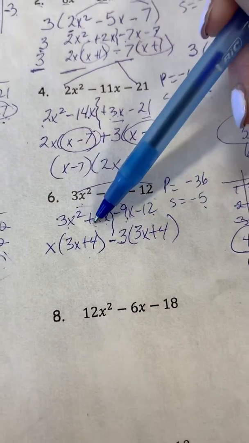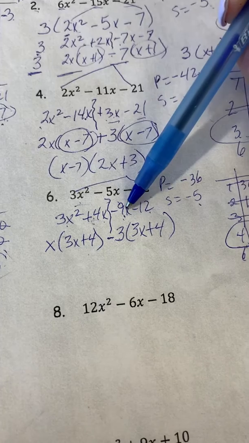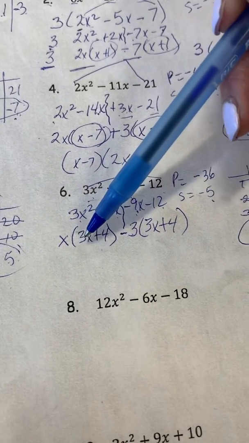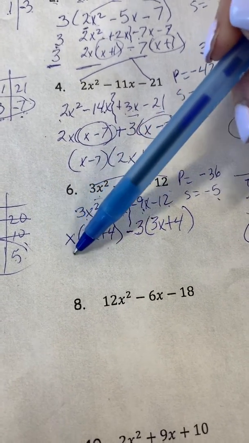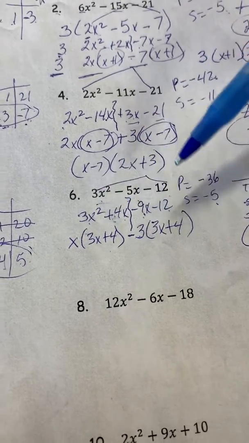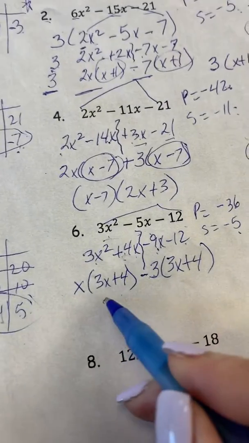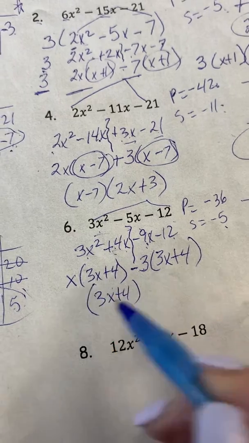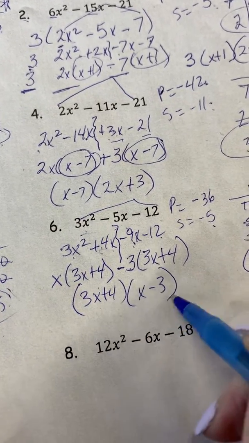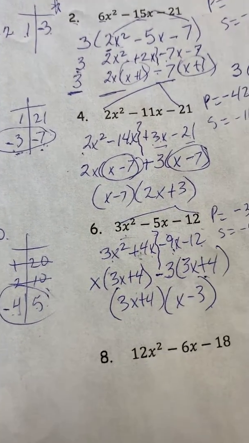So if I had put the negative 9x here and the 4x here, what would have happened is in the brackets it would have said x minus 3, and on the outside it would have said 3x plus 4. Now it's just reversed, so it's not a big deal, right? 3x plus 4. So in these factoring questions, it's always going to work out like that at this level. Okay, and there's your final answer.